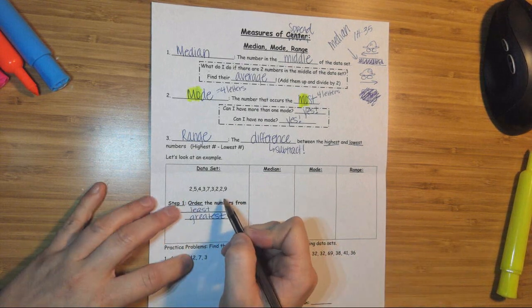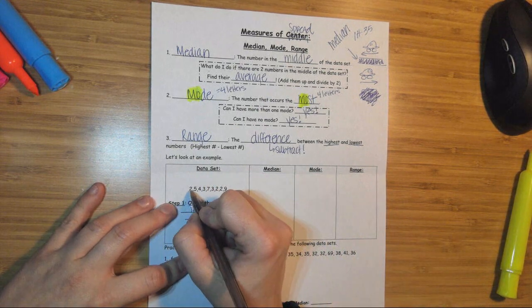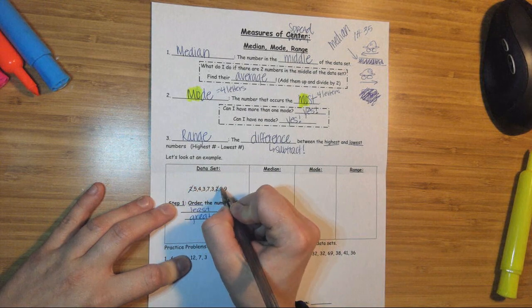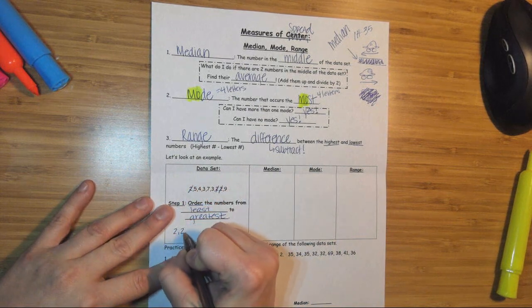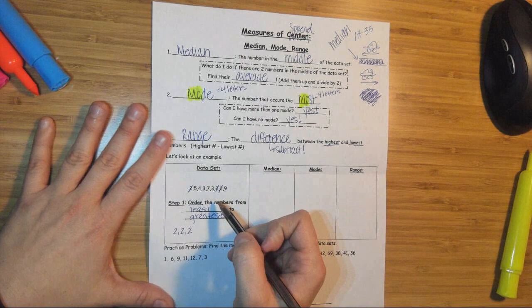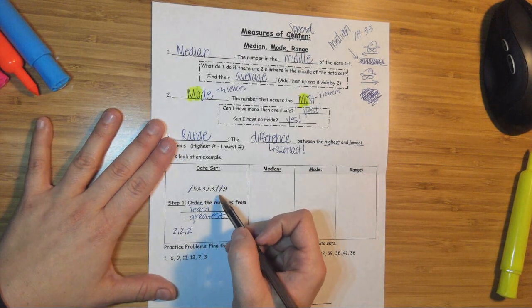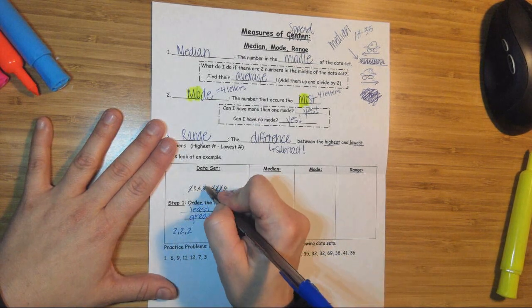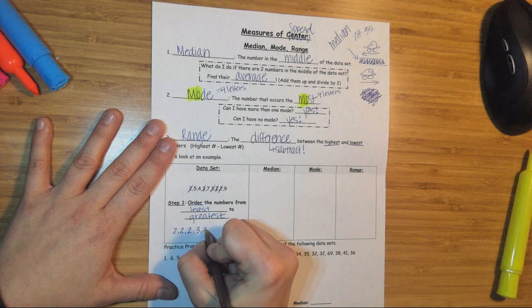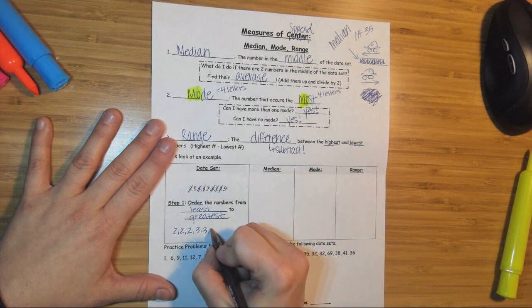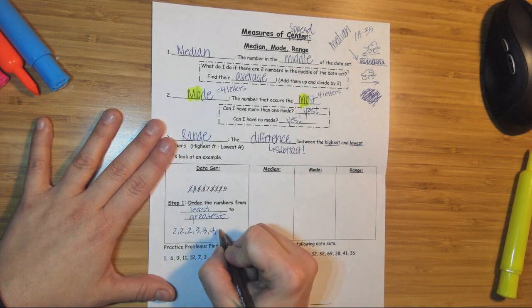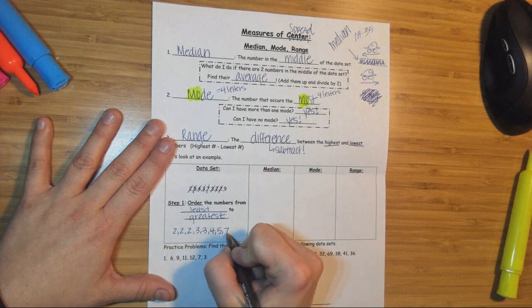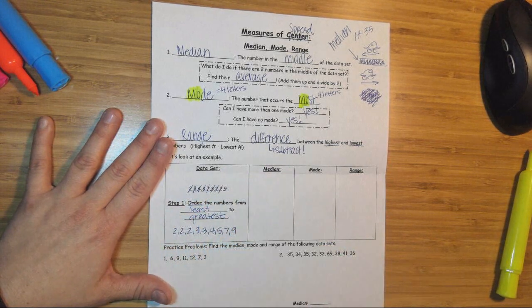So let's put these in order. I don't see any 1s, but I see 1, 2, 3 2s. Notice how I mark them out as I write them down so I can keep track of what I'm doing. I see 2 3s, then I see a 4, then a 5, then a 7, and then a 9.